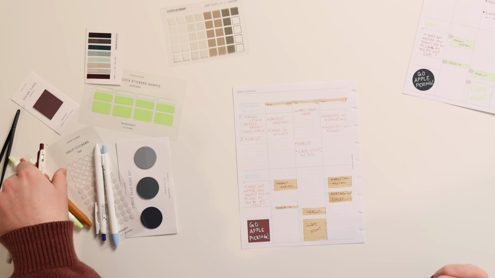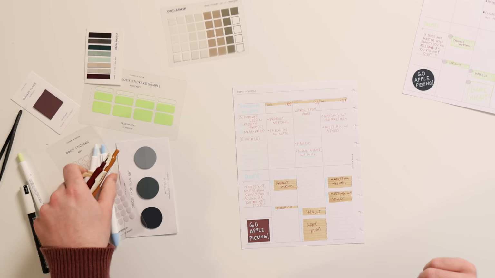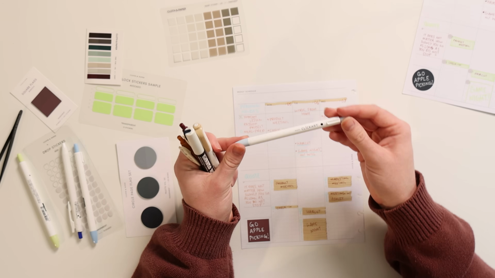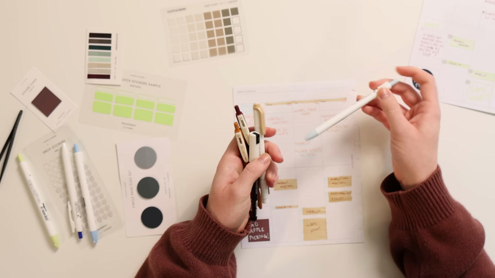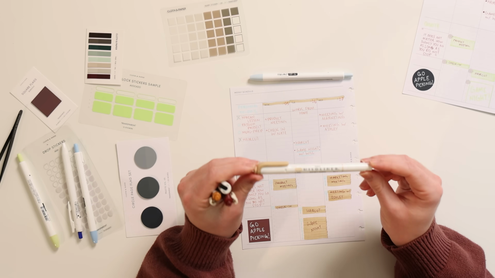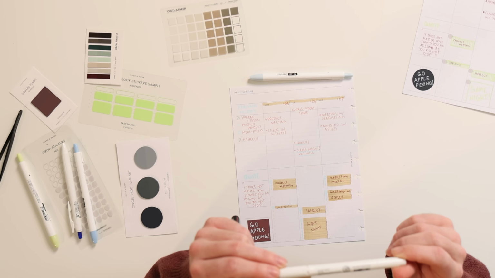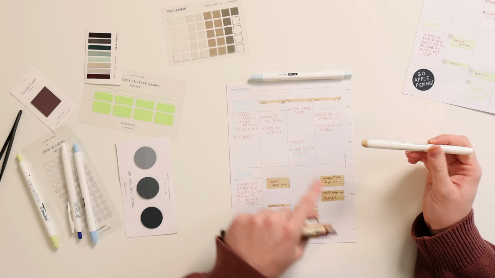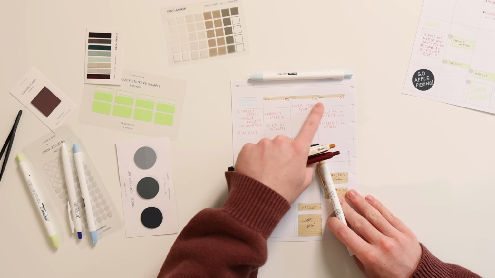These are the products that I used for this. As far as pens go, again, Zebra Click Art in this light blue color. Love the color of that one. This is the Zebra Mildliner in the color beige. And that's what I used down here and up here to label the dates up here.